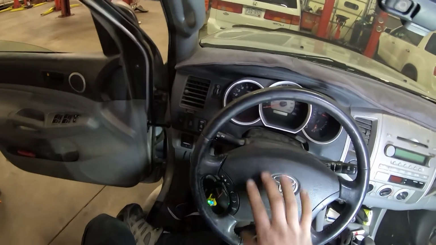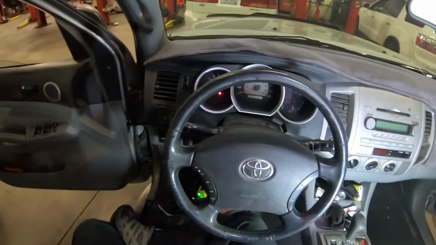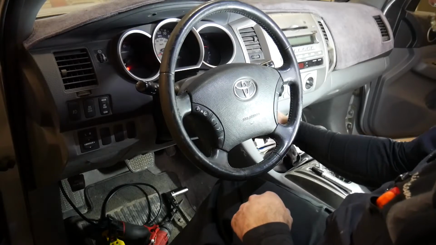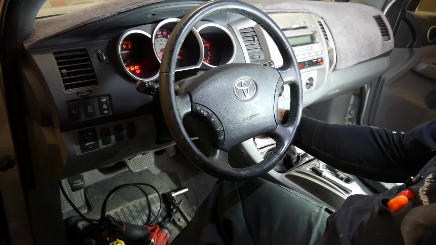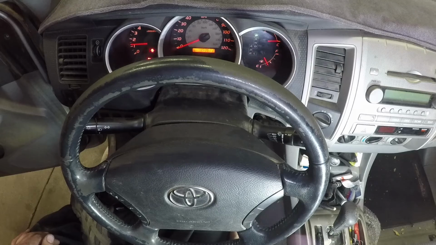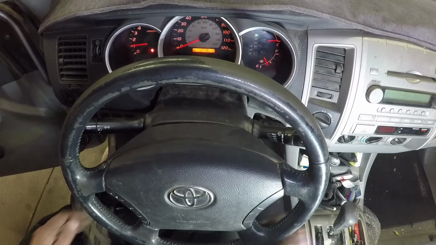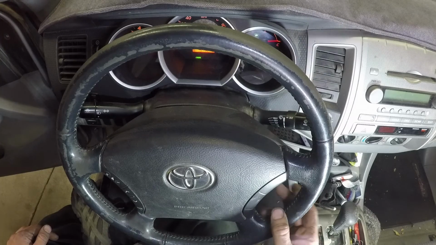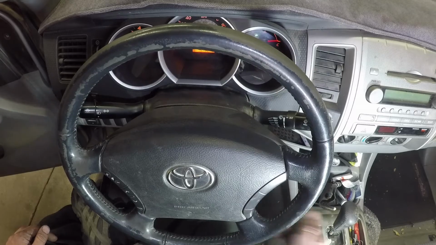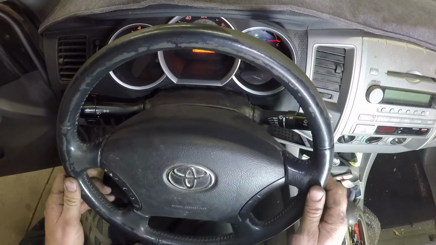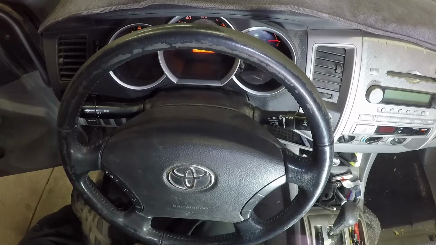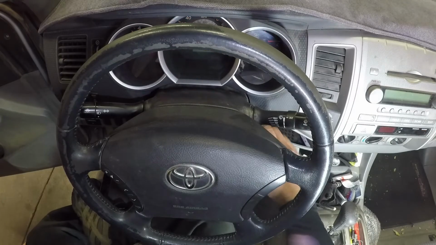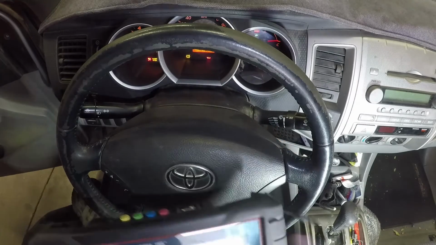Okay, airbag pad is in and tight. Horn works. I'm going to start it up, make sure the airbag light illuminates, it does its self-check. Airbag light went out. Cruise control turns on. So as far as we're concerned, this is fixed. If you have the factory radio, you can make sure your buttons work. I'm going to go ahead and clear the codes.